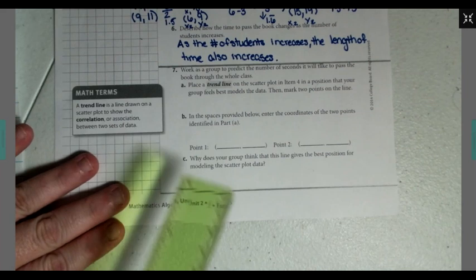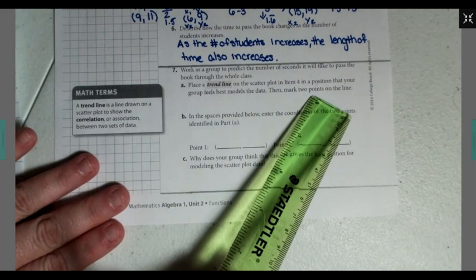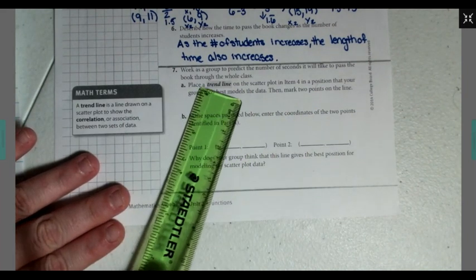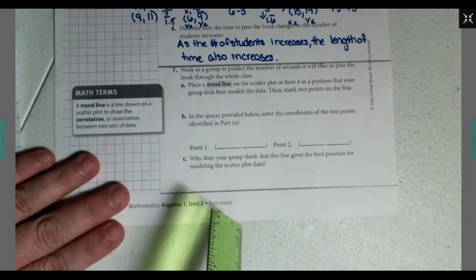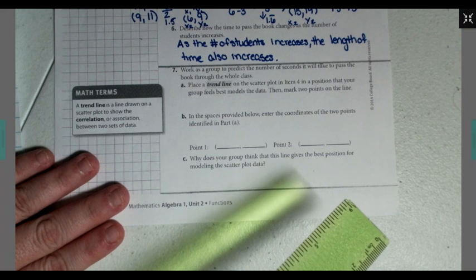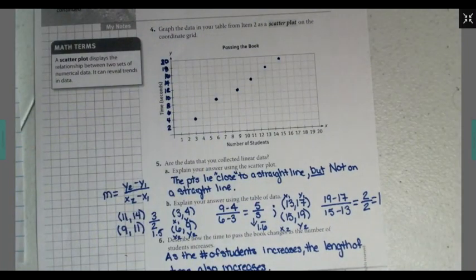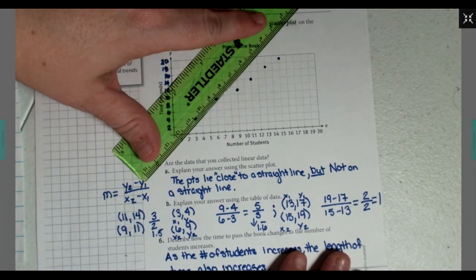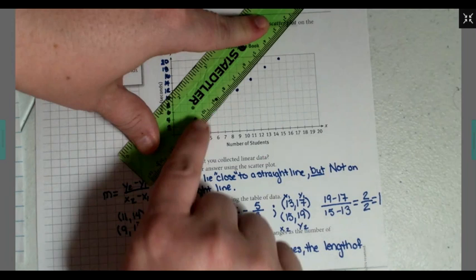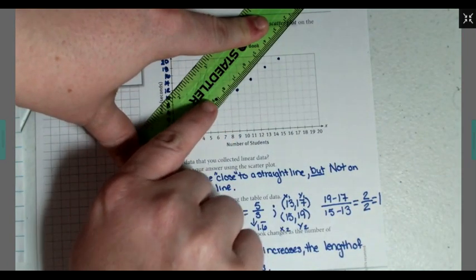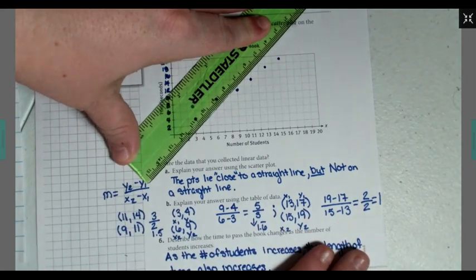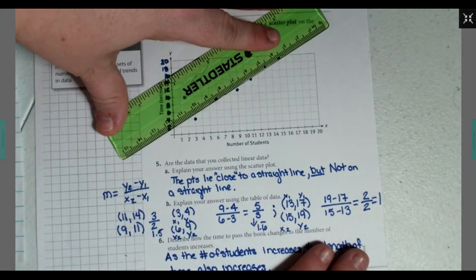Okay, so it tells me to first mark a trend line. Now, a trend line is a line drawn on the scatterplot to show the correlation or association between two sets of data. So I want to draw a line that I feel goes through this set of data the best. Well, I could draw a line like this, but this makes no sense because notice how far it is away from these dots, but it's really close to these dots. We want it to go more along the lines of something like this, right?